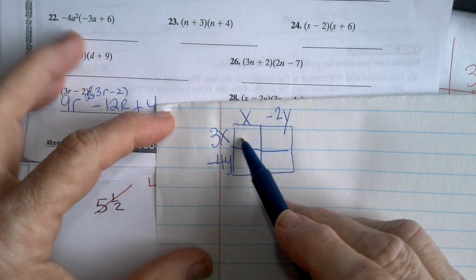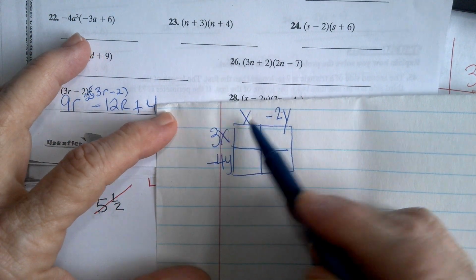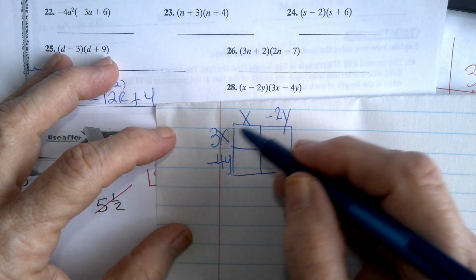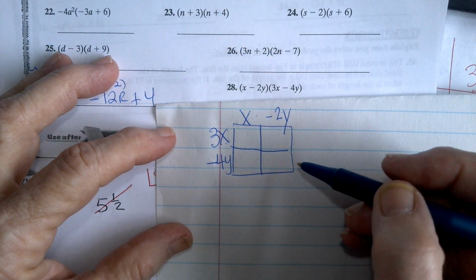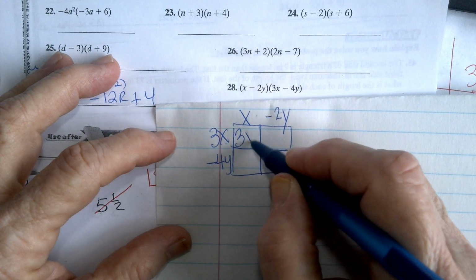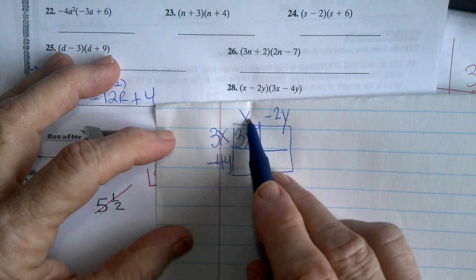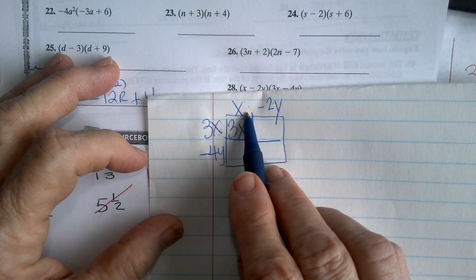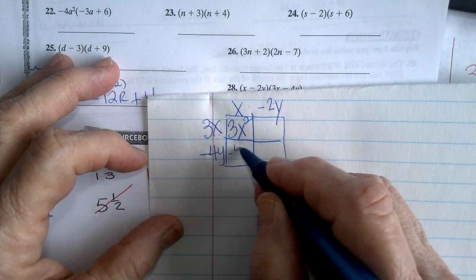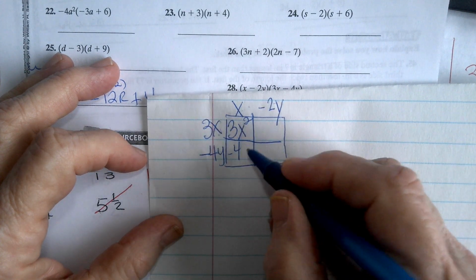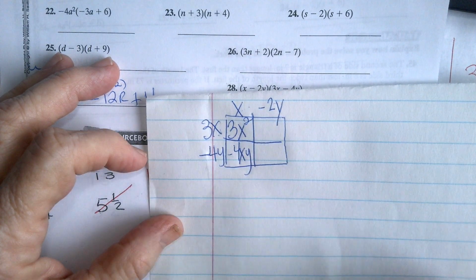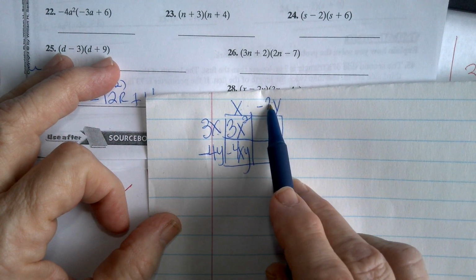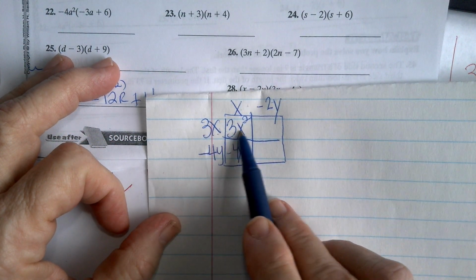And so on this, the 3x times x, 3x times x is 3x squared. This time I'm just going to go to the bottom. So negative 4 times a positive is a negative 4, and then x times y, put them in alphabetical order, is xy. And then going to this upper box, negative 2 times a positive 3.